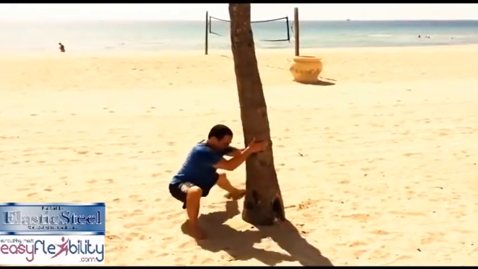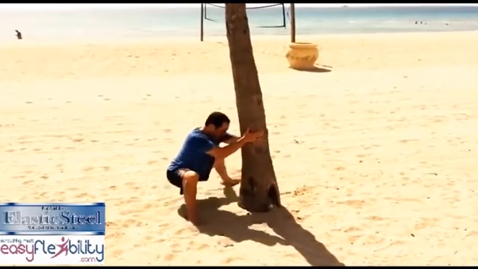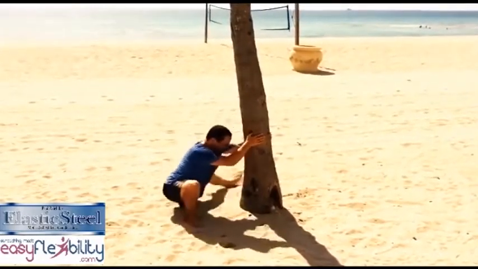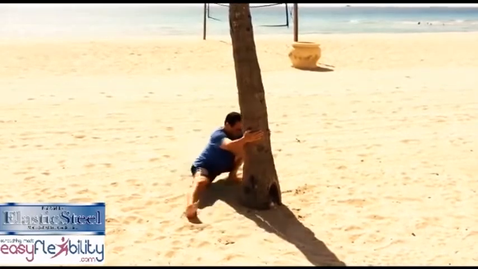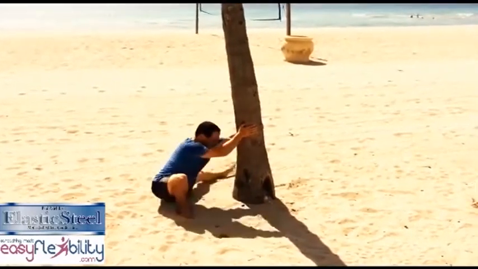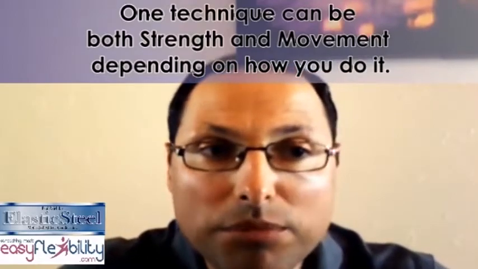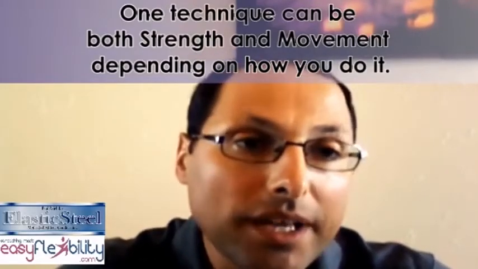So you might use a horizontal bar or two vertical bars and do it so it looks something like this. So here you can see how one technique can be both strength and movement depending on how you do it.